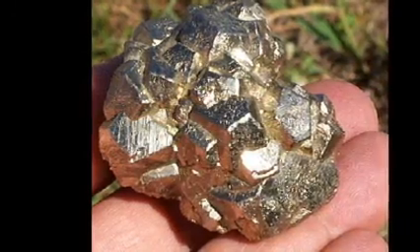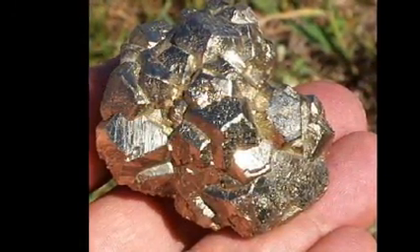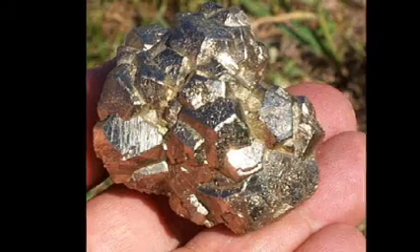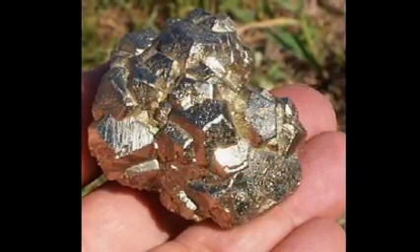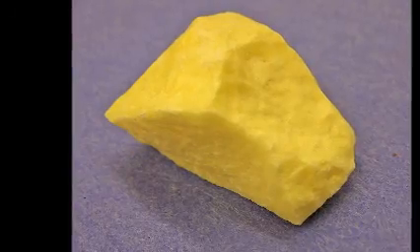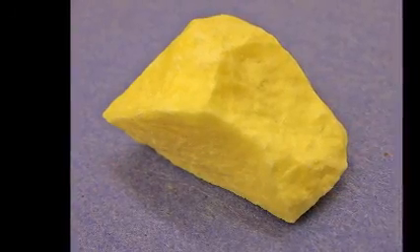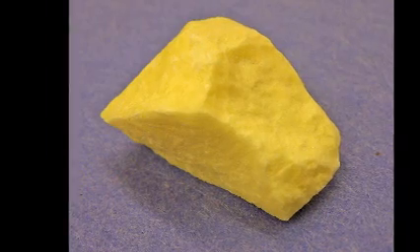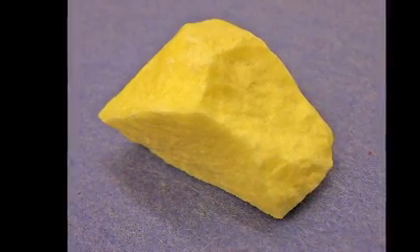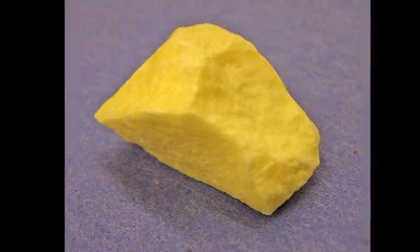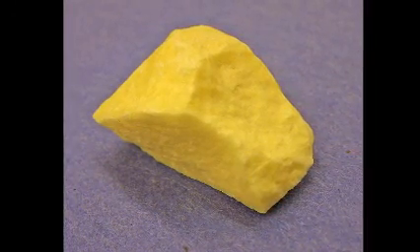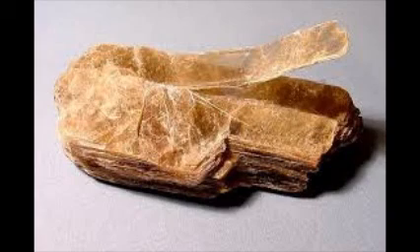We can also use the metallic luster as identification, like here in pyrite, or a dull earthy luster, yellow, which serves in the identification of sulfur. There are other also significant things that can help in the identification, like sulfur will always be bright yellow and stink like rotten eggs. Or like mica here, that will break off into thin sheets.